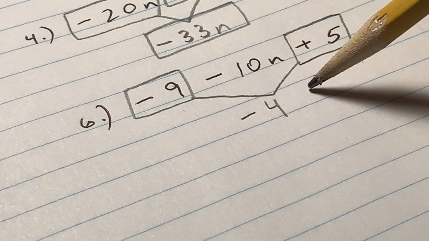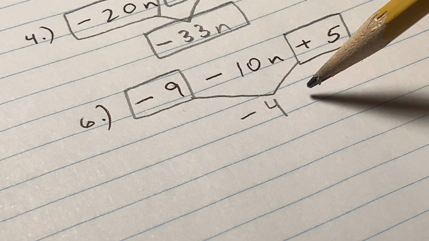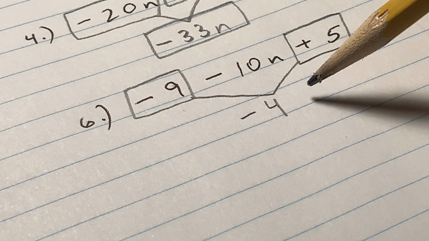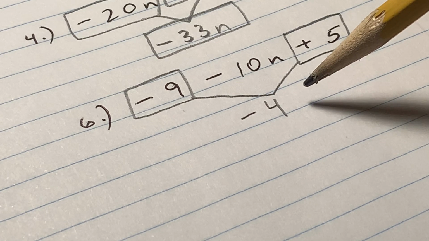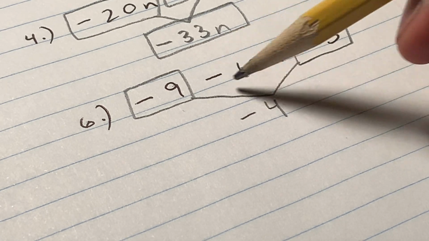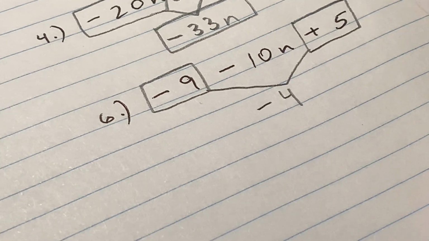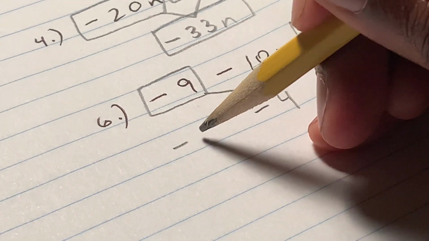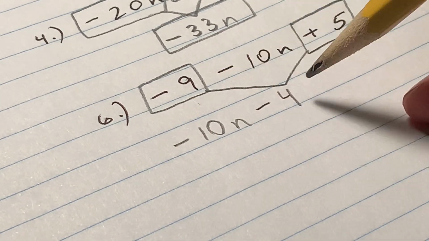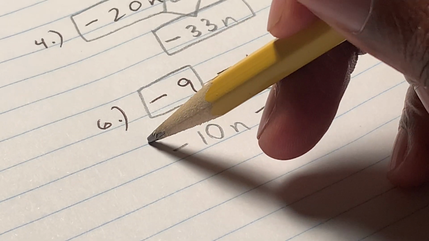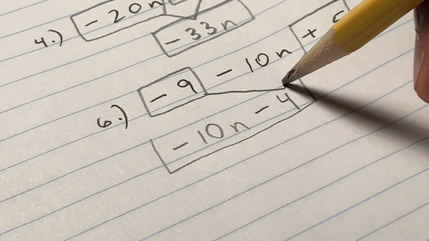Honestly, in either direction, the answer would still be mathematically correct, but we prefer for the answer to be in standard form, and that means this -10n will go to the left side. Variable term on the left, constant term on the right, that's called standard form. This is my answer.